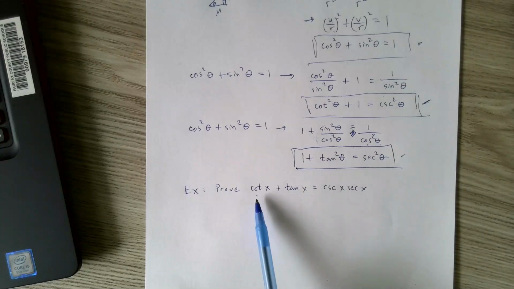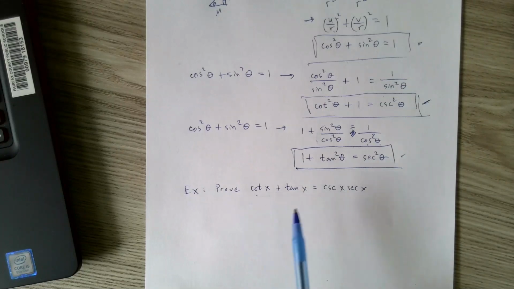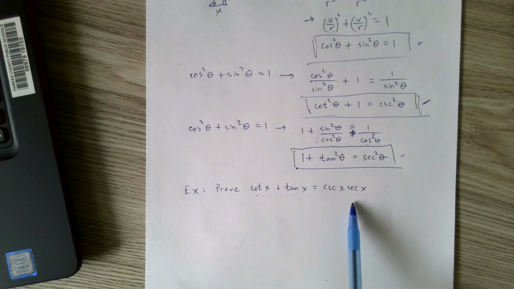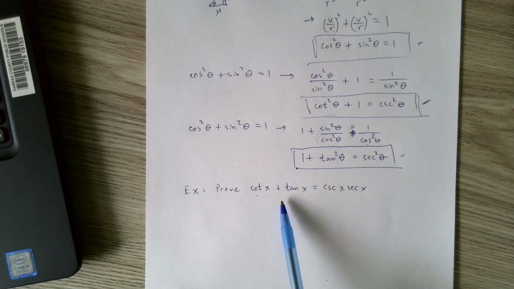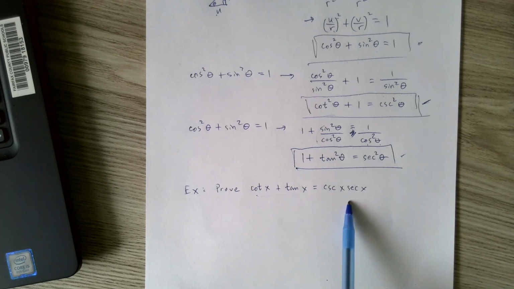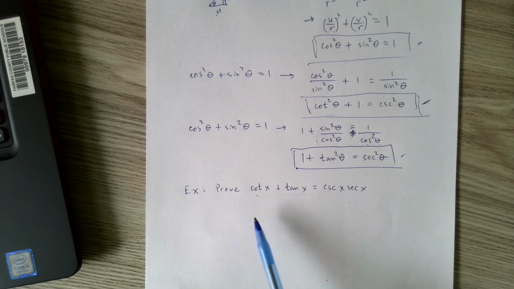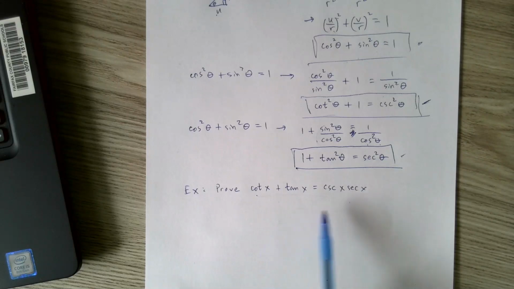Okay, so when we prove identities, we normally pick a left side or a right side, and we attempt to transform that side that we pick into the other side. How do we pick? Usually it's easier if you pick the more complicated side and turn it into the other side.